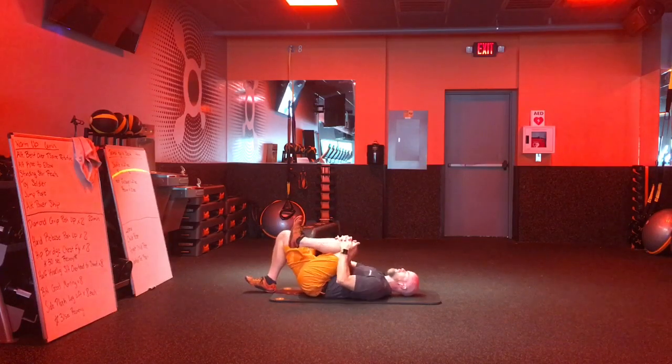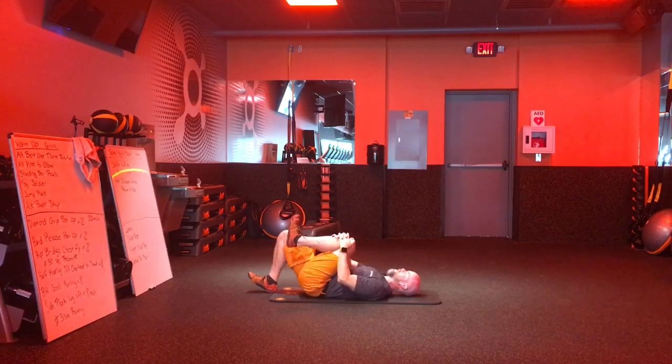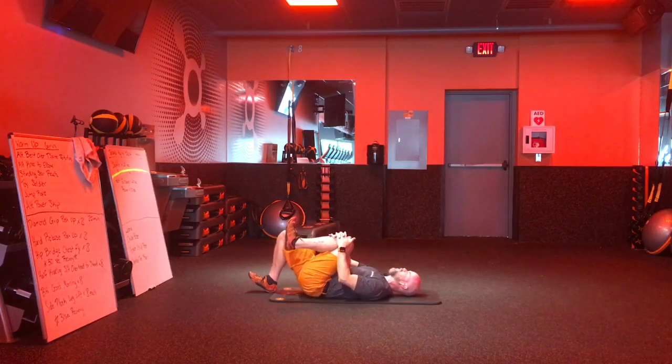So from here, squeeze tight to your chest. My right heel is down to the ground, driving through my glutes, and then just straight up. Pause for one, and then down. And you want high repetitions here. So we're going to start with about 15 to 20 repetitions.